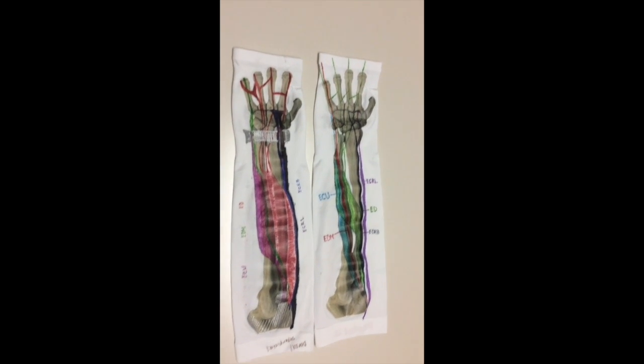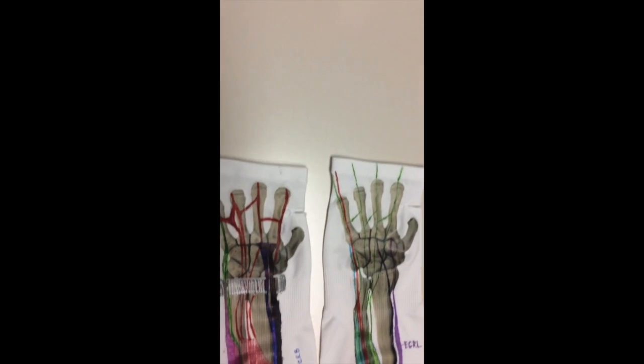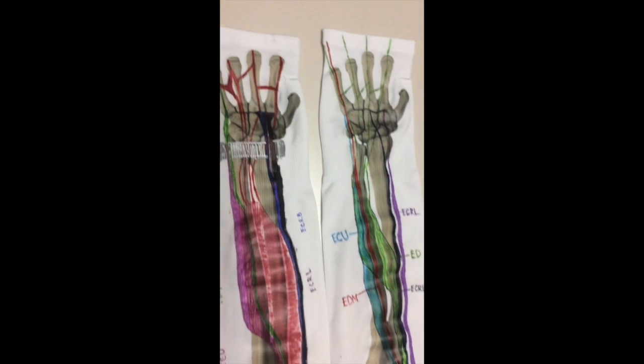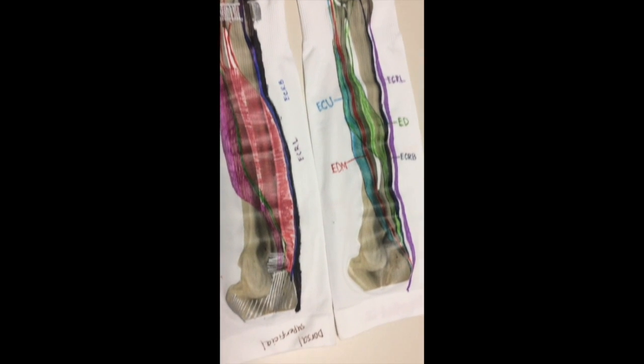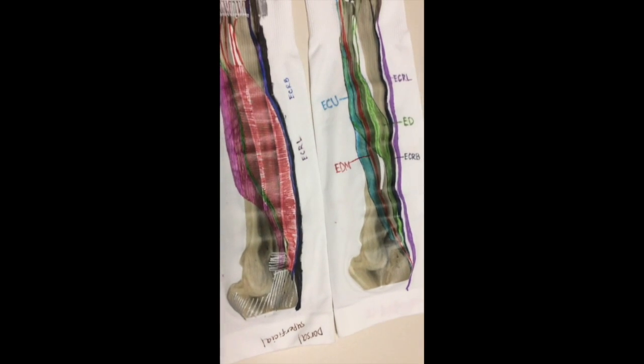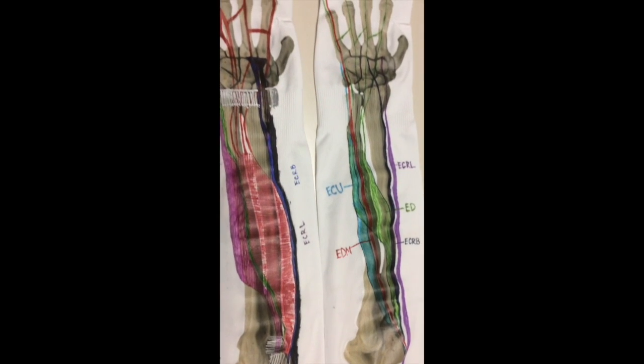This is the final product. From here, we can add ligaments, nerves, anything that you think would be helpful to help you study the muscles, origins, insertions of the forearm.